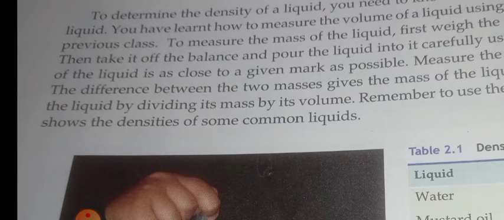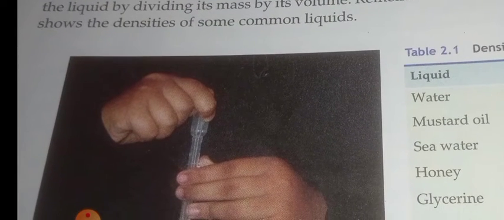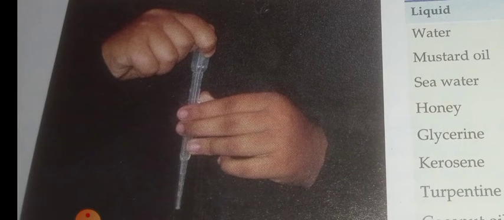So what you have to do is measure the cylinder first. Take the weight of the empty cylinder, then add the water using a pipette very carefully, then take the weight again. The difference between the two weights will give you the mass of the liquid. Am I right? Now you know the mass of the liquid.